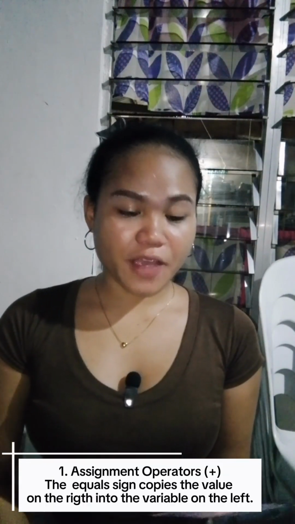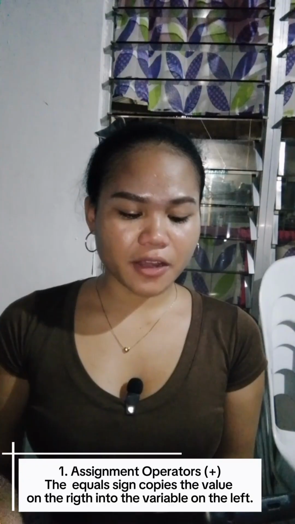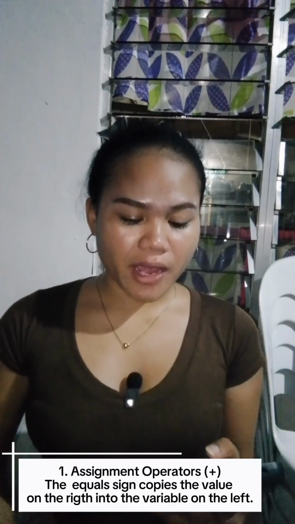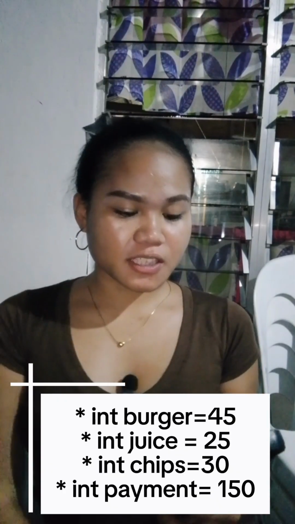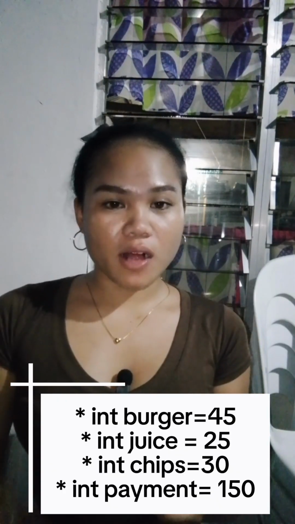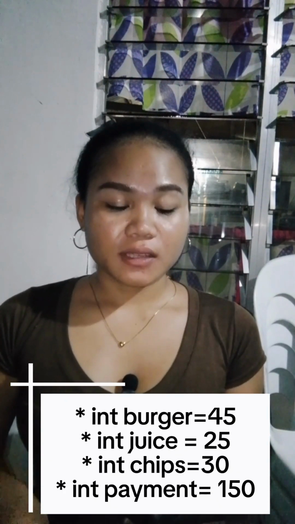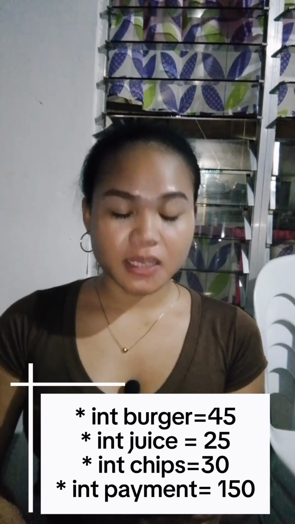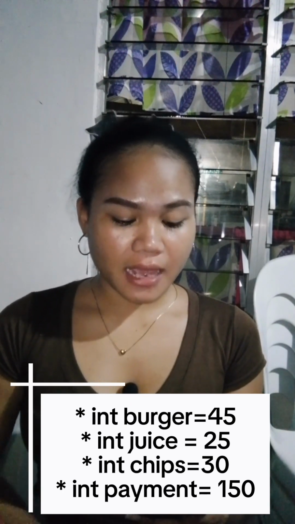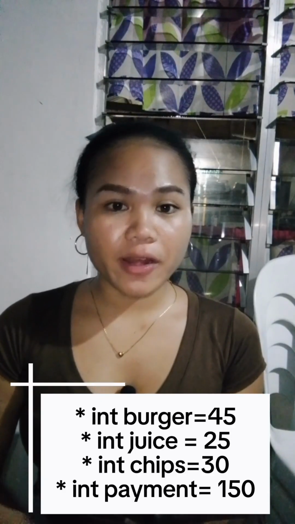First is assignment operators. The equal sign copies the value on the right into the variable on the left. Burger equals 45, juice equals 25, chips equals 30, and payment equals 150.